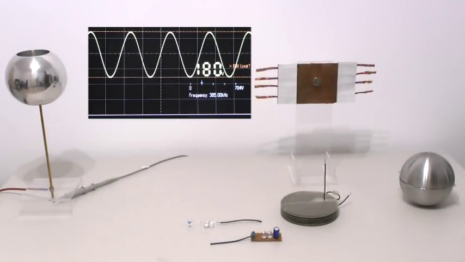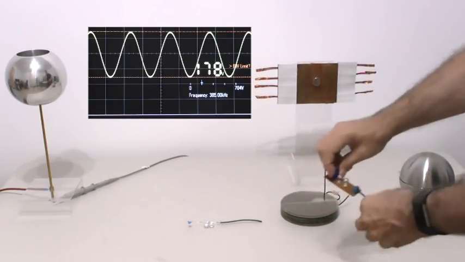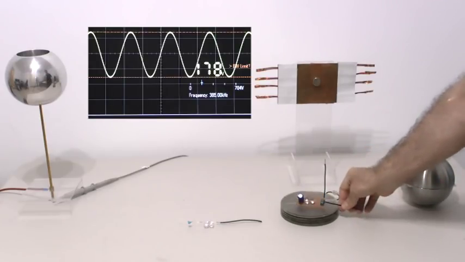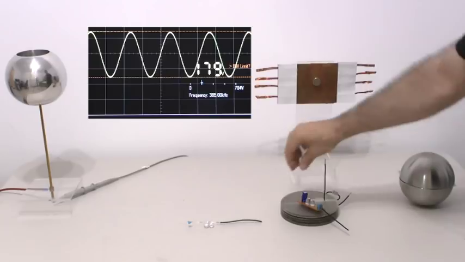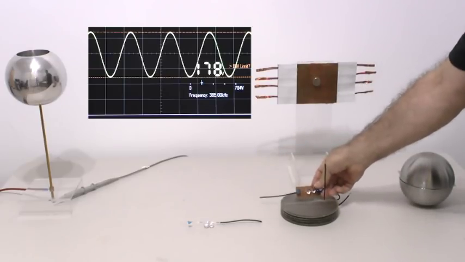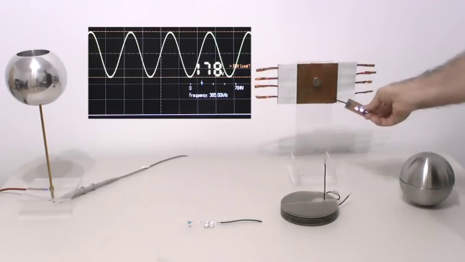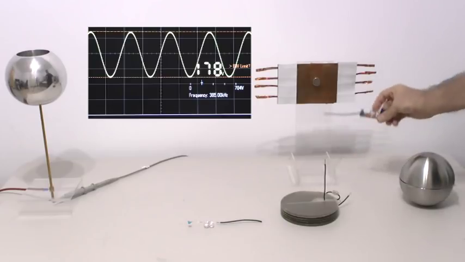So from a capacitor point of view, we have three variations. I mean, I can do this one. It is not influenced here by that one. Doesn't do anything. If I put my hand here, nothing. If I go here, sorry.